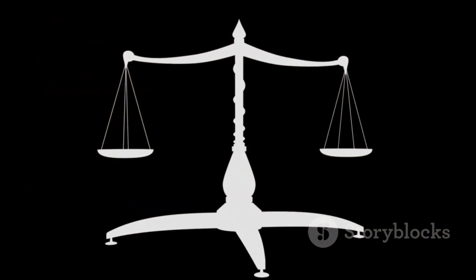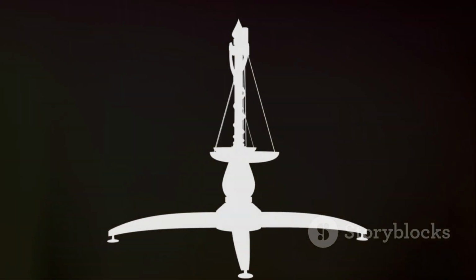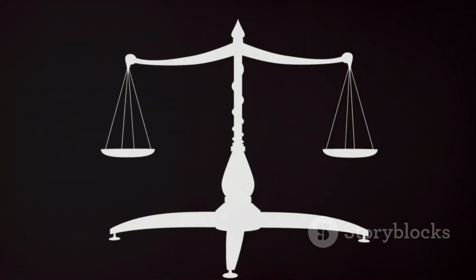To avoid committing the appeal to ignorance fallacy, it's important to recognize that the absence of evidence is not evidence of absence or evidence of truth. Claims should be supported by positive evidence, reasoning, or arguments that directly demonstrate their truth or falsity, rather than relying on the absence of evidence for or against them.